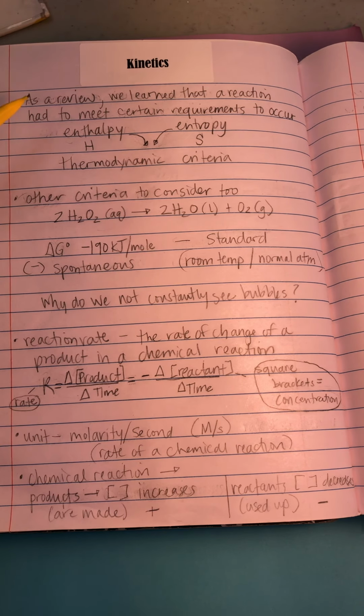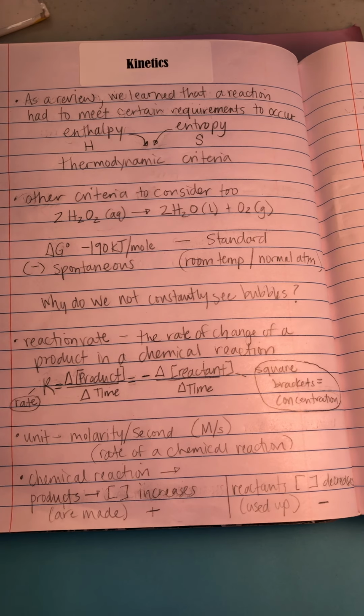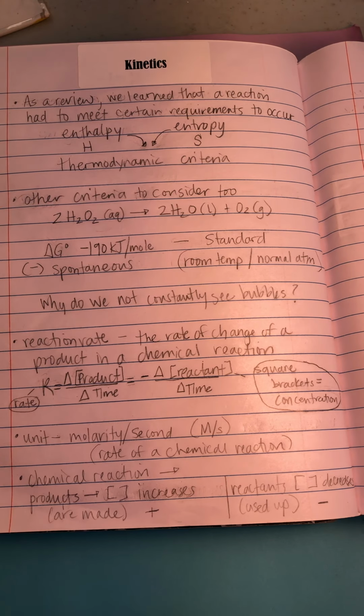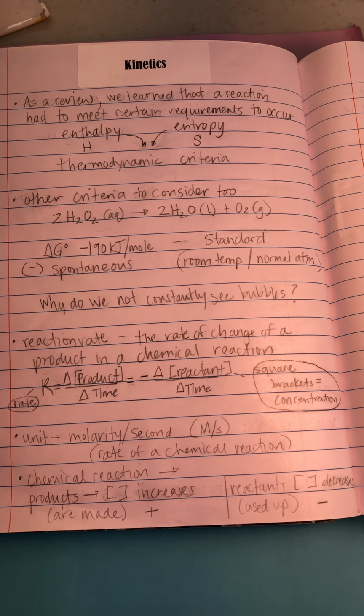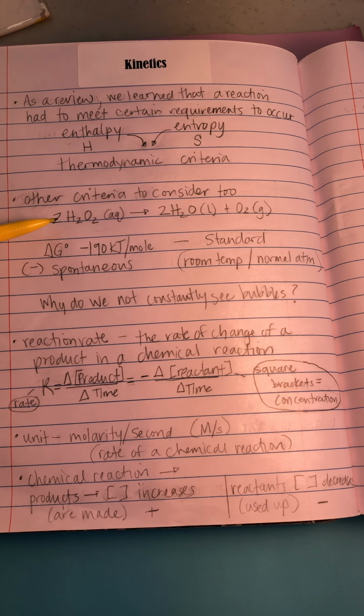So when we're looking at the thermodynamic criteria, thermo meaning the energy side, the heat, the transfer of energy from one thing to another, that is very important because there are certain rules to the way that chemical reactions take place and what happens during them. But there's other criteria to consider.